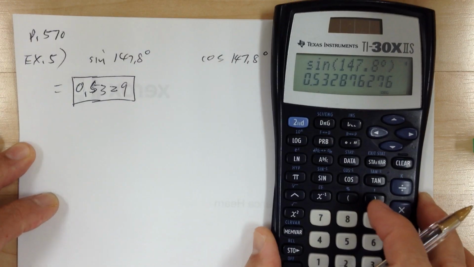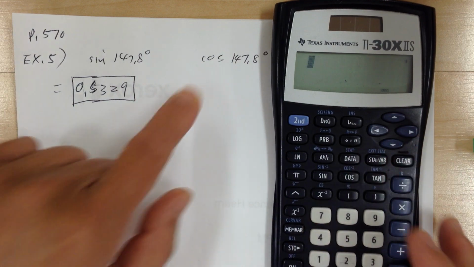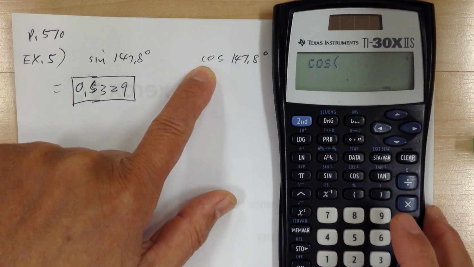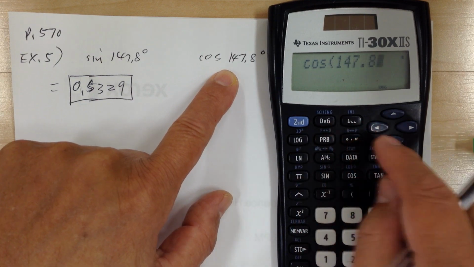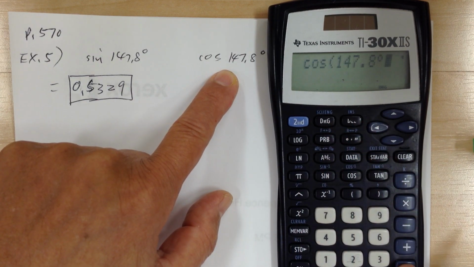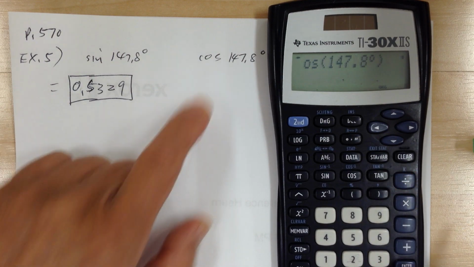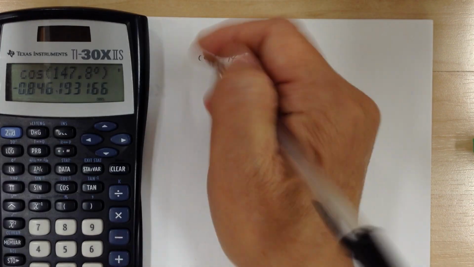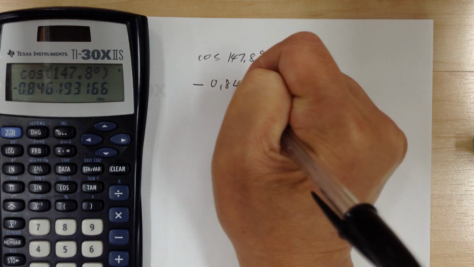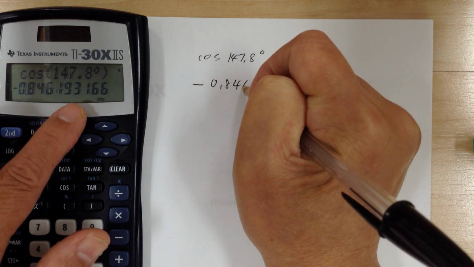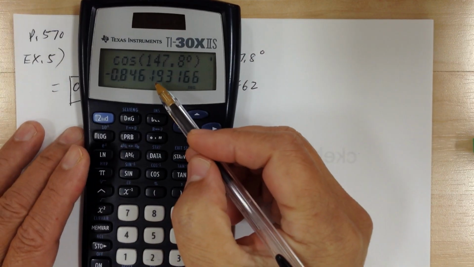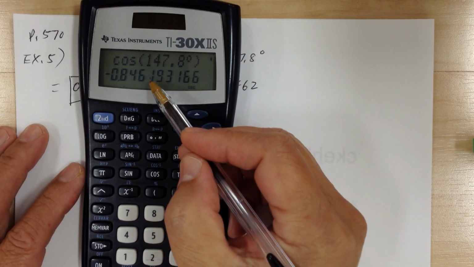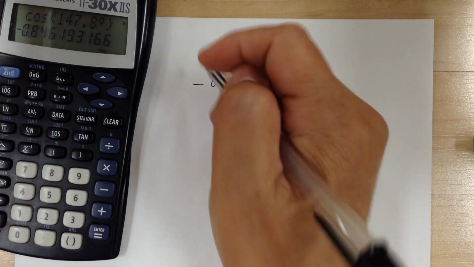Okay, now you do the same thing with cosine. So clear. This one you have to go cosine, and you have to enter 147.8, and to get degrees, you push the button for degree. Okay, close out your parentheses, push equal, and this will give you negative 0.846. Now the 9 will make the 1 go up to 2. So 9 will run it up to make this equal to 2.